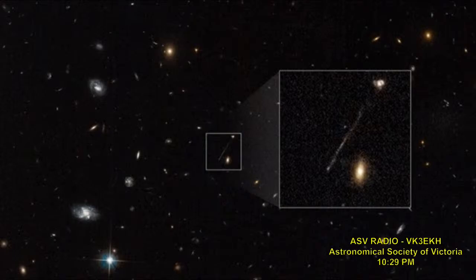Follow-up observations have shown the feature is actually a chain of young blue stars some 200,000 light years long. So that's what you're seeing on the screen right now. That chain of young blue stars, 200,000 light years long. Amazing stuff. Getting back to the article.